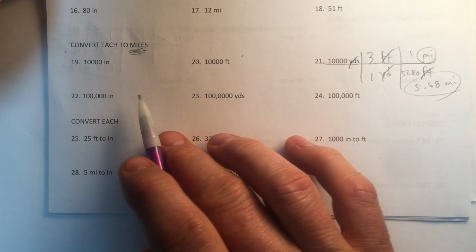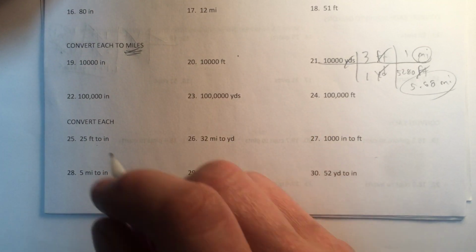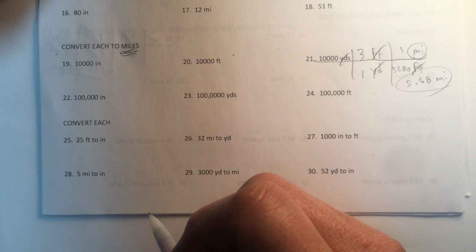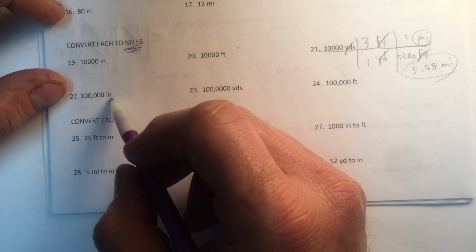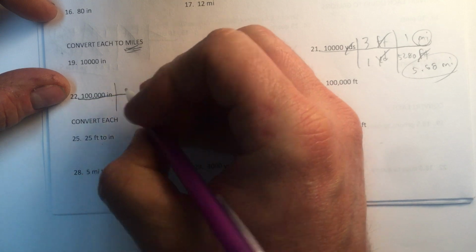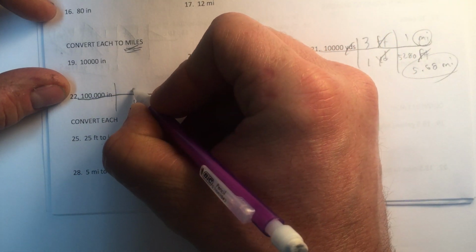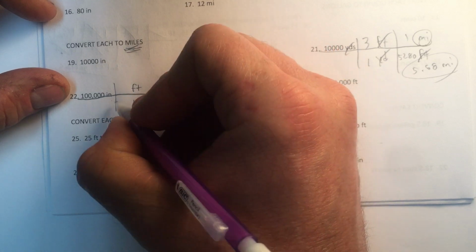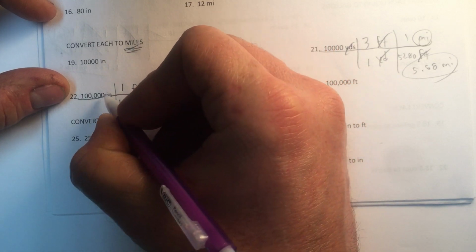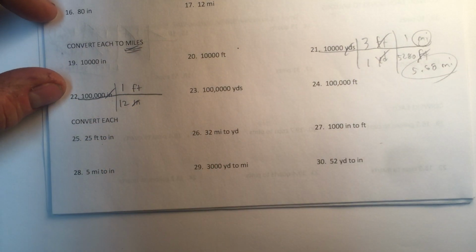Let's go down to this one, changing to miles. And here's one here, 100,000 inches. Let's change it to miles. All right, so since inches are up there, guess what? Inches go down there. And we can convert inches to feet because 12 inches is 1 foot, and now my inches cancels my inches, and I'm in feet now.